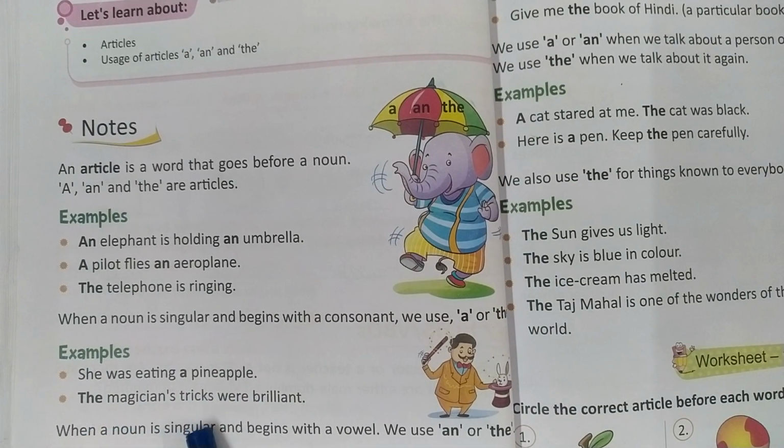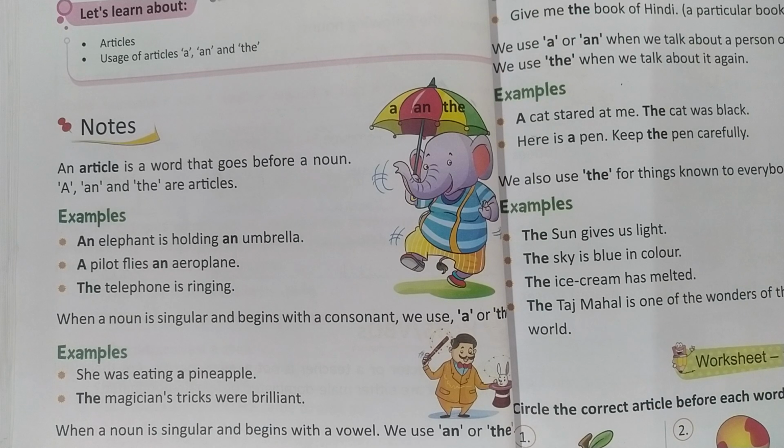Next, the magician's tricks were brilliant. Now, which is the noun over here? Magician. So, we use the article the. Now, when a noun is singular and begins with a vowel, we use an or the.